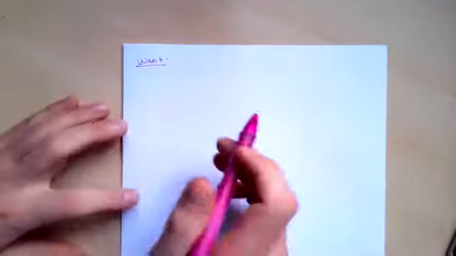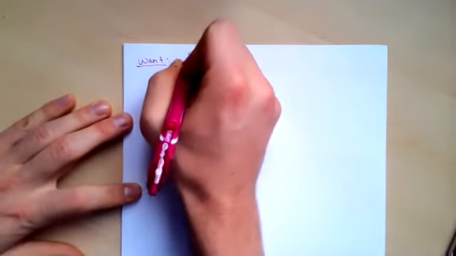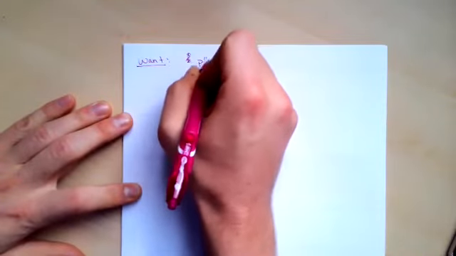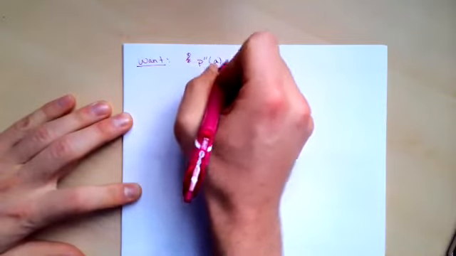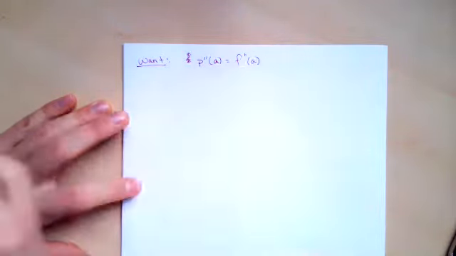We want maybe an approximating parabola or approximating cubic. So not only do the values of the function and the first derivative have to match, but let's try to get closer and have the second derivatives. So we want the second derivative of our polynomial at this special point to match the second derivative of the function.